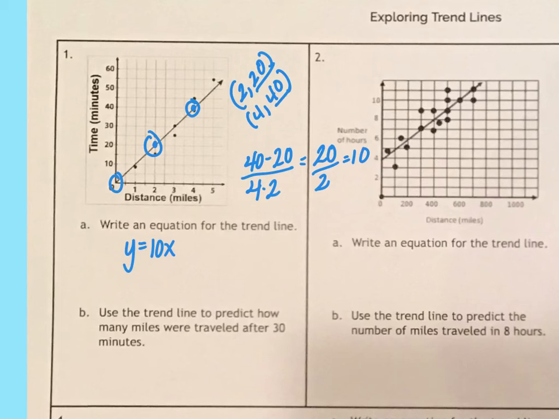It says use the trend line. Notice how it doesn't say equation, it says use the trend line. So since we're just using the trend line to predict how many miles were traveled after 30 minutes, 30 minutes looks like it's right here. So I'm going to go across, trying to make that as straight as possible until I hit the line. In that case, it does look like there's a dot there, but remember, we don't really care about dots.